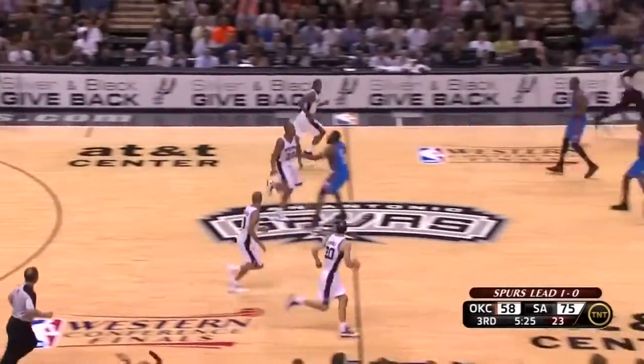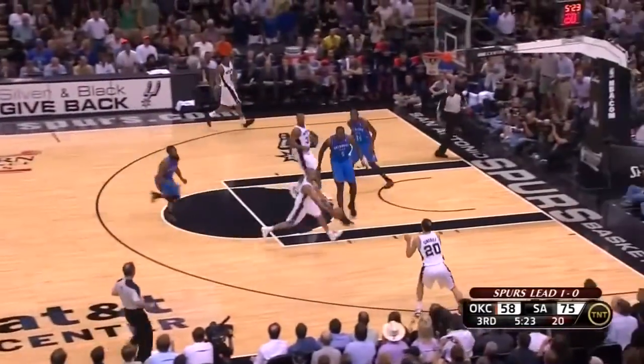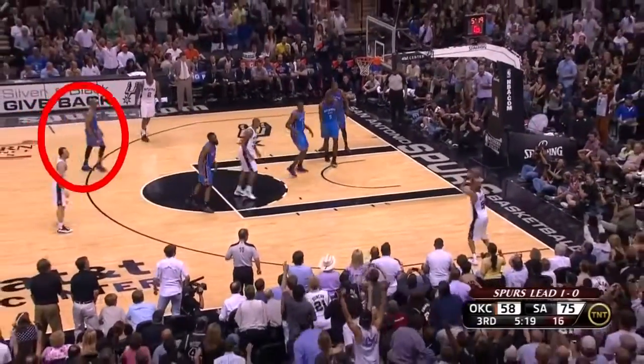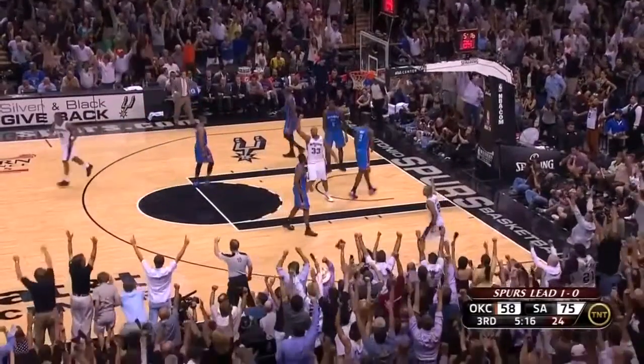And guess what's going to happen? Tony Parker sprints down, gets to the corner. There are several passes. Only now do you see Westbrook finally walk into the frame, and then there's the 3.